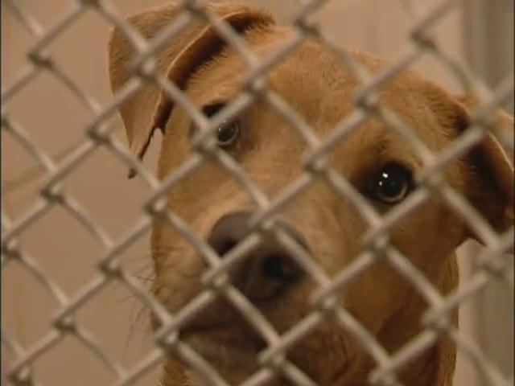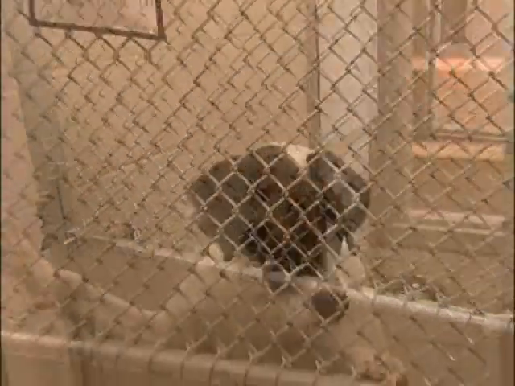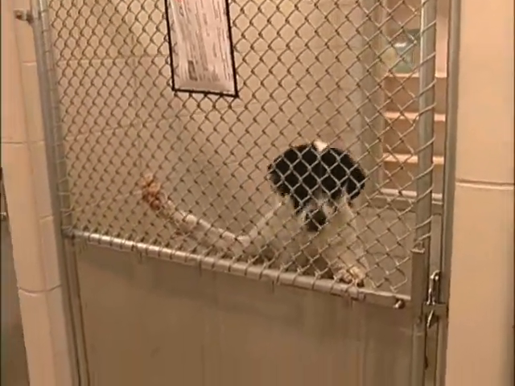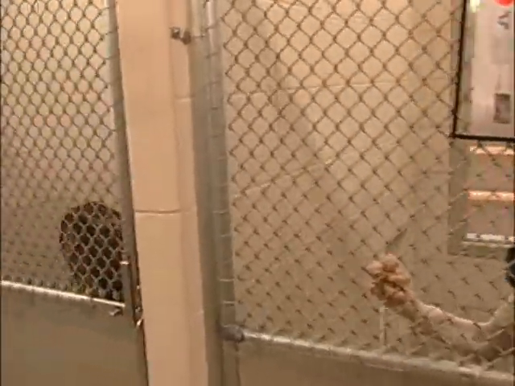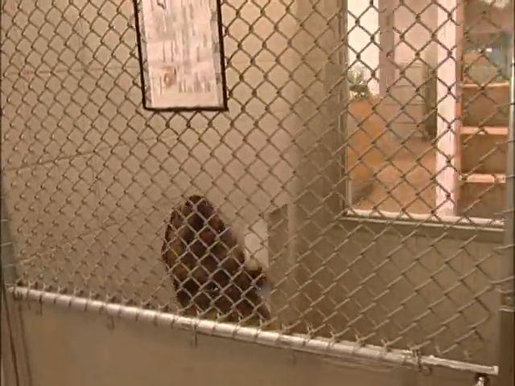Always, always sanitize your hands between interacting with one dog to the next or one cat to the next. This decreases disease in the shelter.